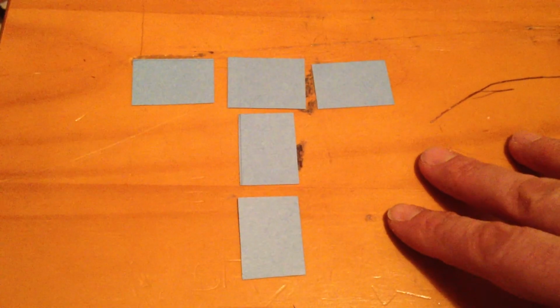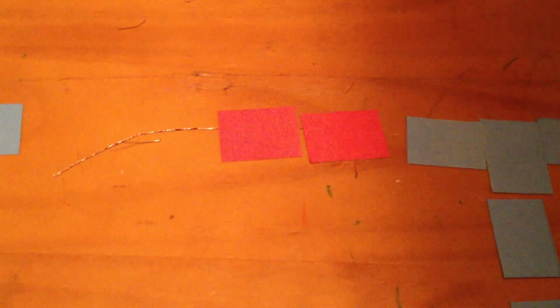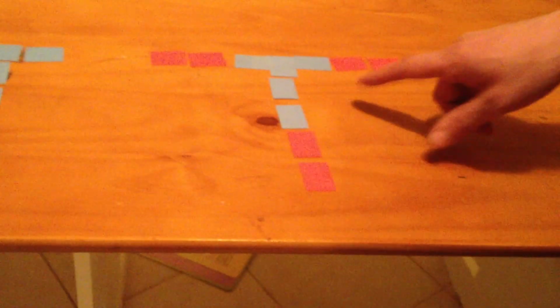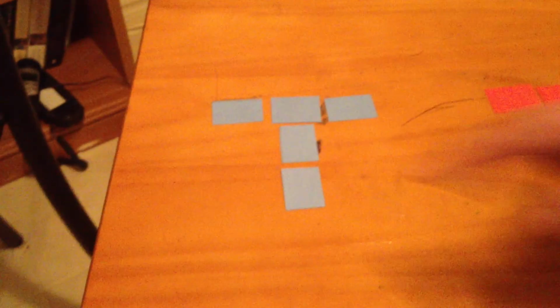Now what I want to do is grow this T out a little bit. So I'm going to start off again with those 5 blue tiles, and I'm going to add 2 more here on the top left, 2 more here on the top right, and 2 more here at the bottom. So now we have a slightly larger T in comparison to our first one.